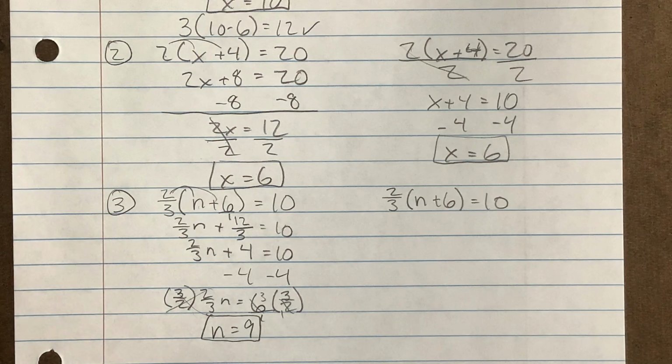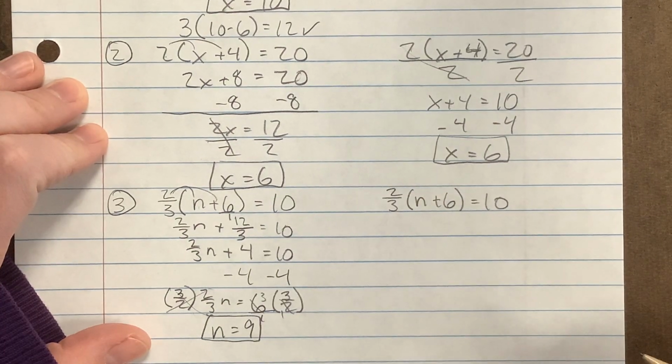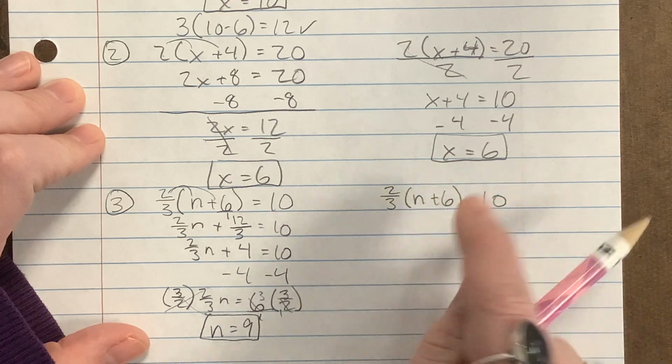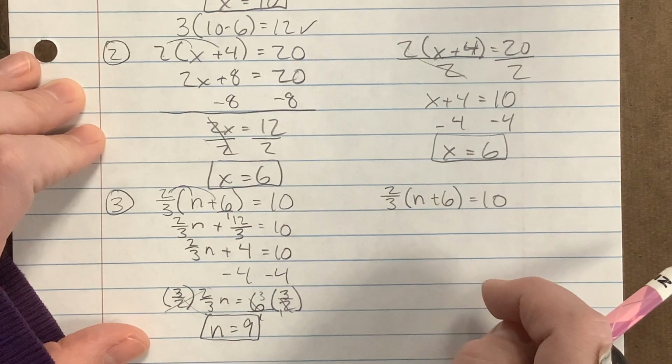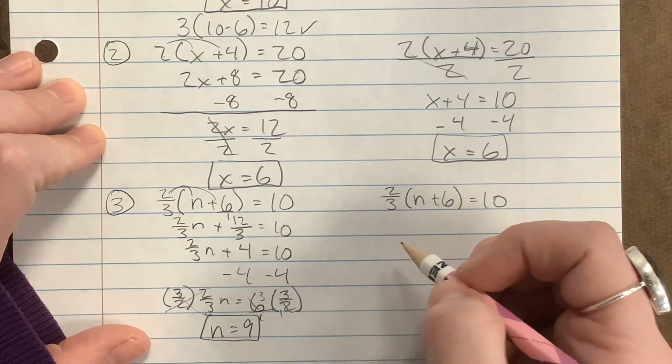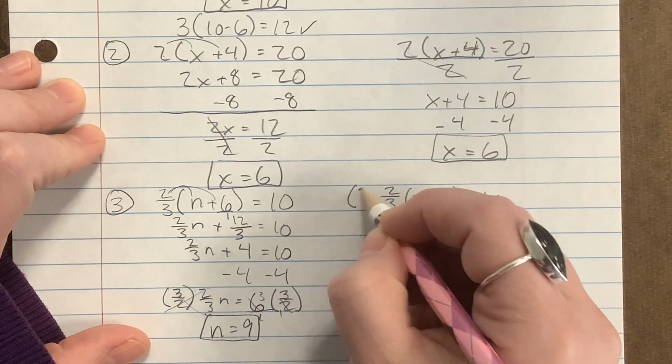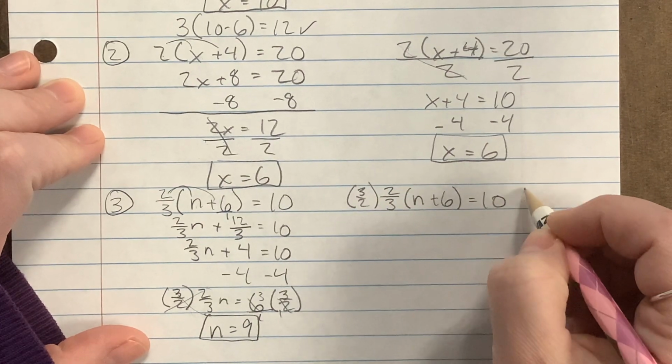Okay, what the book would have you do is get rid of the fraction first. And again, the only reason we can do that is because there's nothing else on this side of the equation. I'm trying to emphasize that a lot. This works for right now. It doesn't work as well in general.